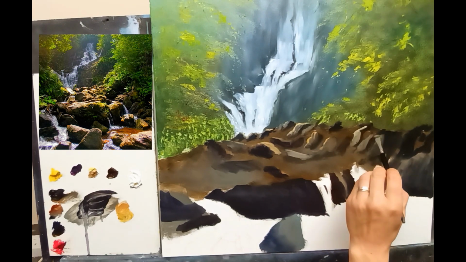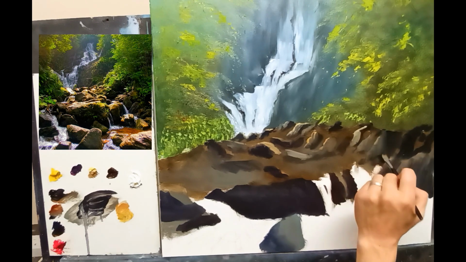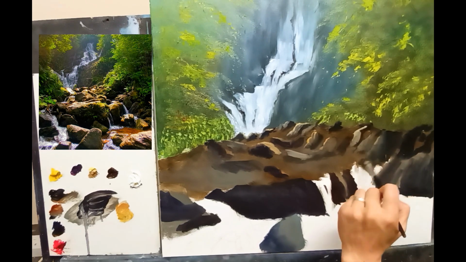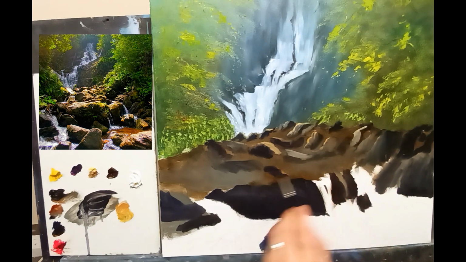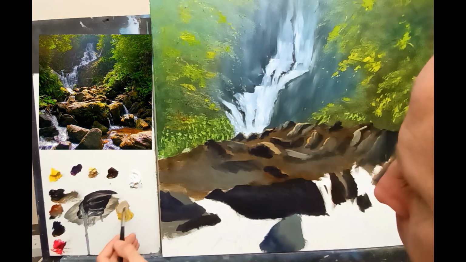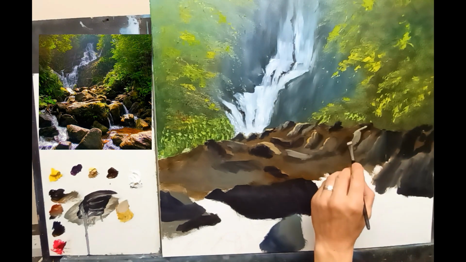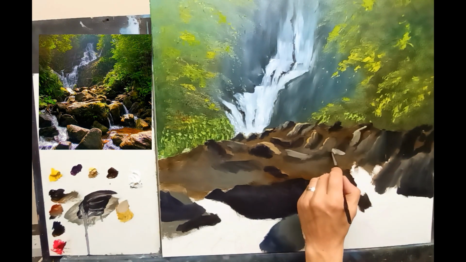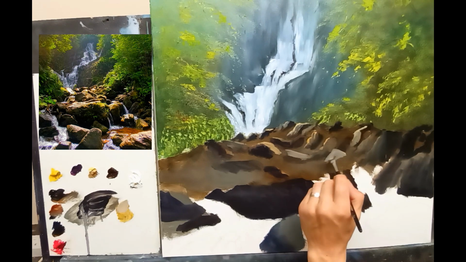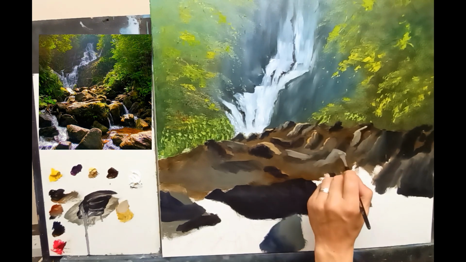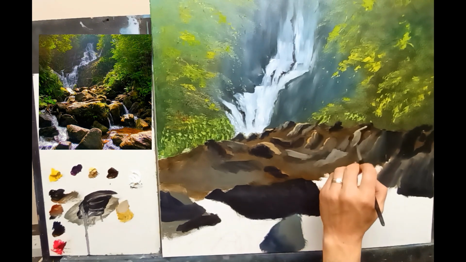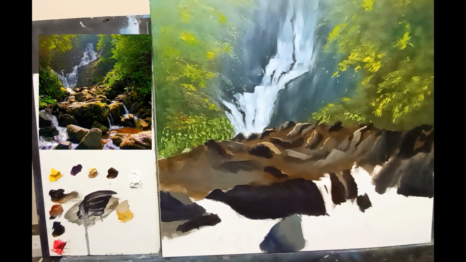You can very quickly overdo highlights on rocks if you're not careful. Take a bit of white and pop a little bit of white. We can add our own ones as well. Look, I'm going to add a few myself, not necessarily looking at the reference photograph.